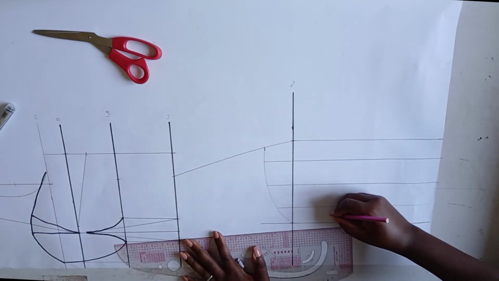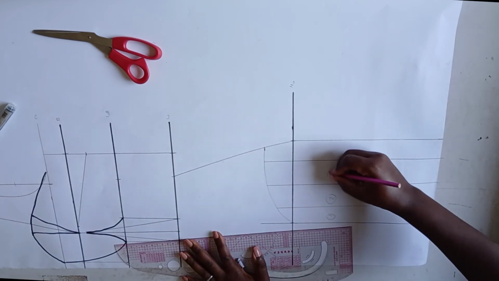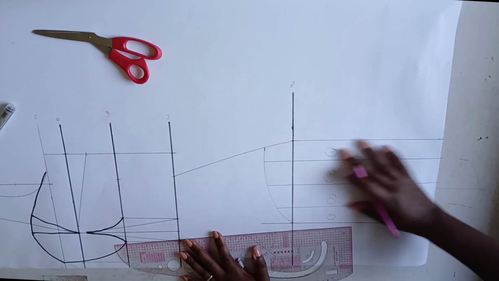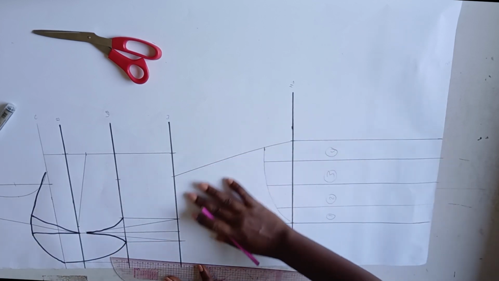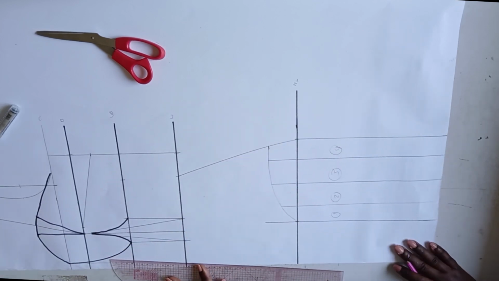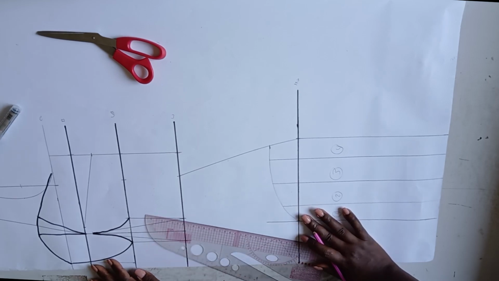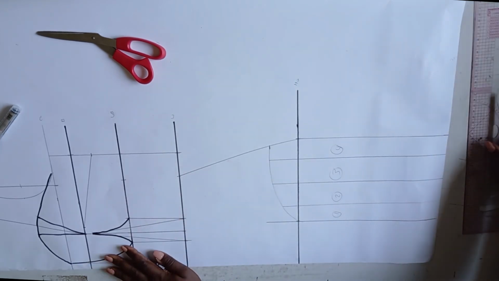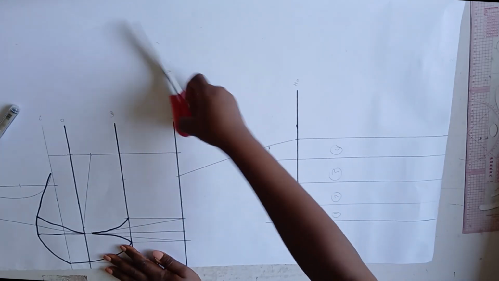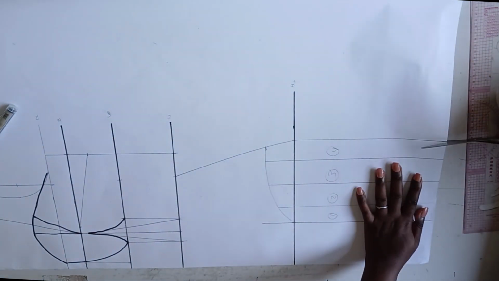So you just label it like this, 2, 3 and 4. So this is going to be for the side gathers, and this is going to be the center front. Don't forget the down parts do not have a skirt, the dart, so it's why it's like this. So once you are done with this, you can go ahead to cut it out.